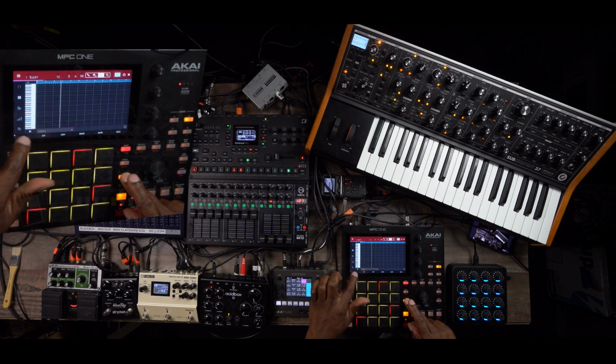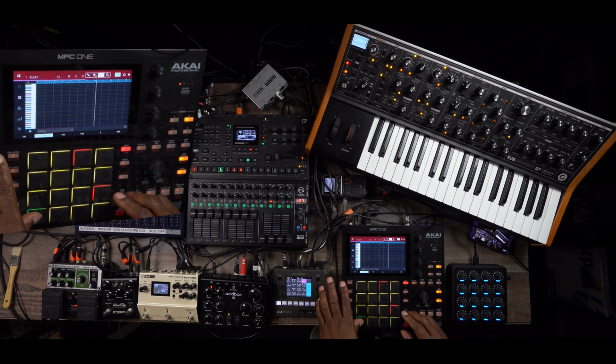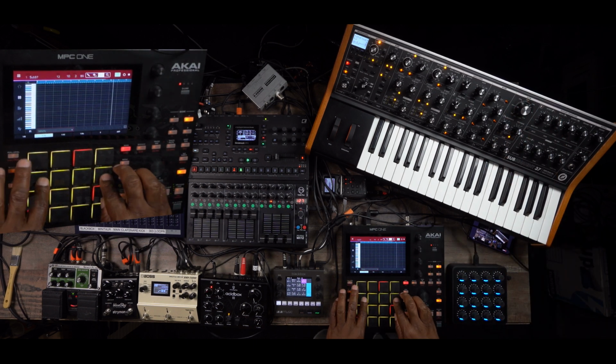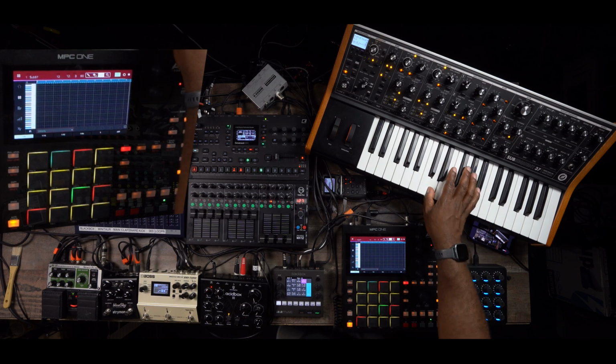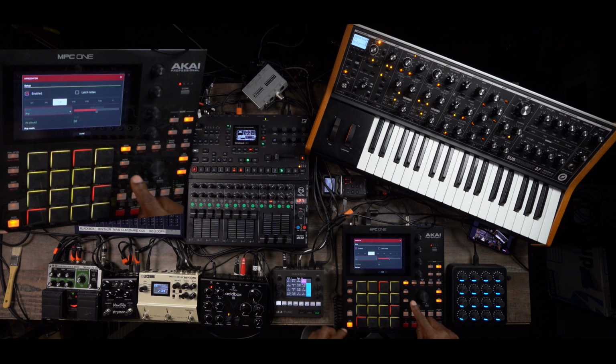Shift cut, no. So notes are gone. Cool, I'm going to go in again to shift notes, and now let's make it a little bit slower. I'm going to turn that arp thing off first.